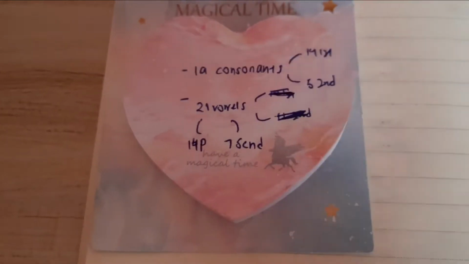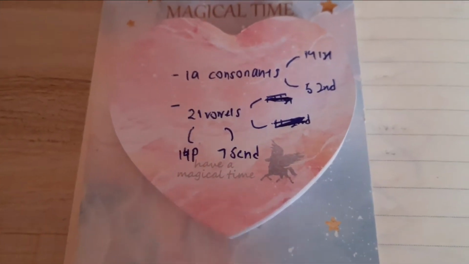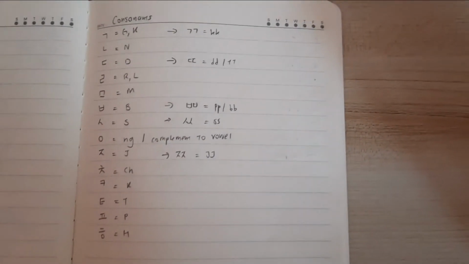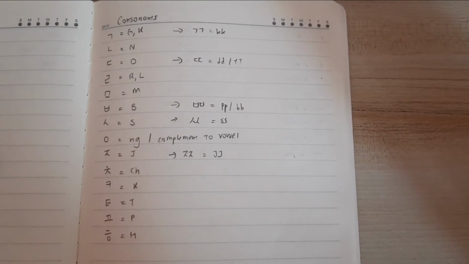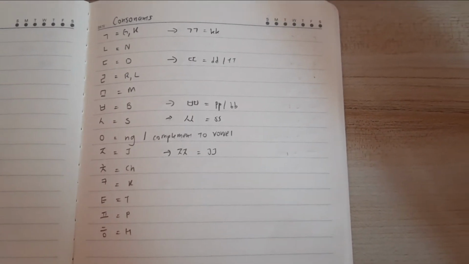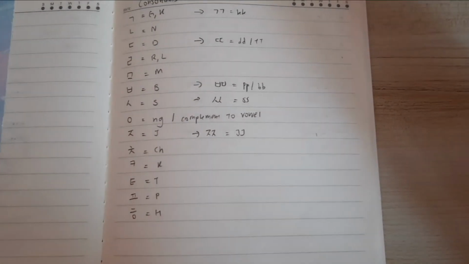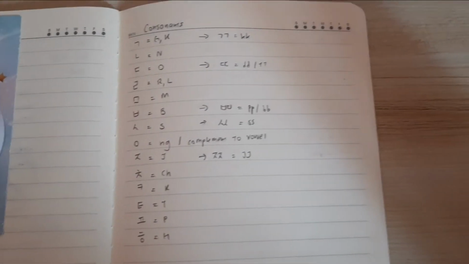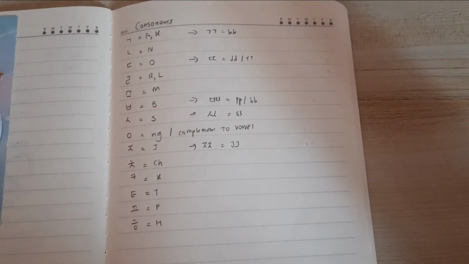So yeah, let's move on to the first part of the alphabet, which is the consonants. As you can see right here, this is the general breakdown of all the consonants in the Korean alphabet.